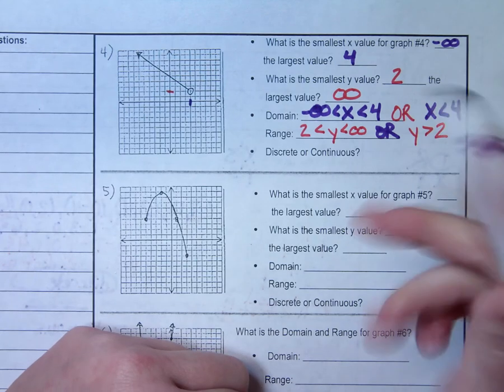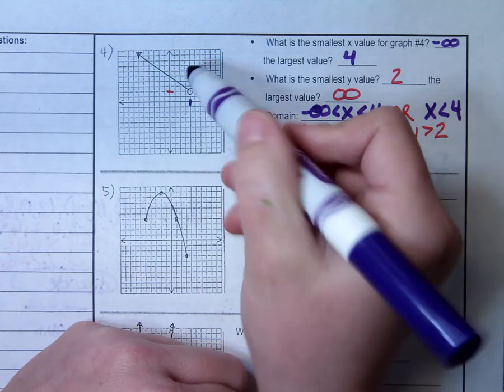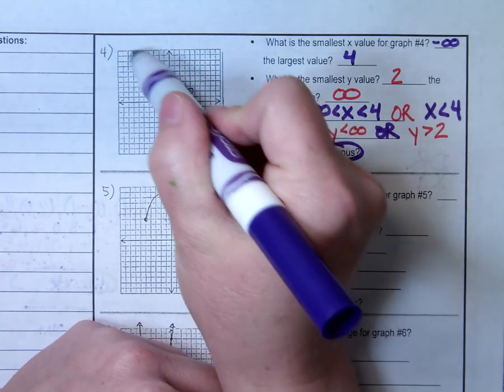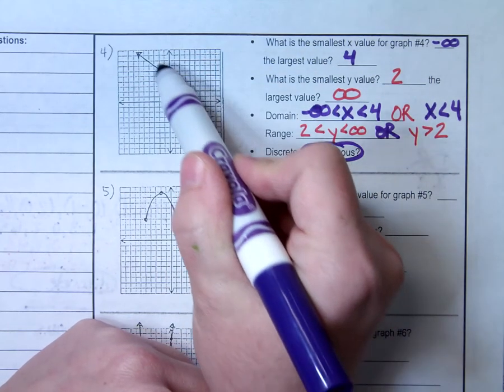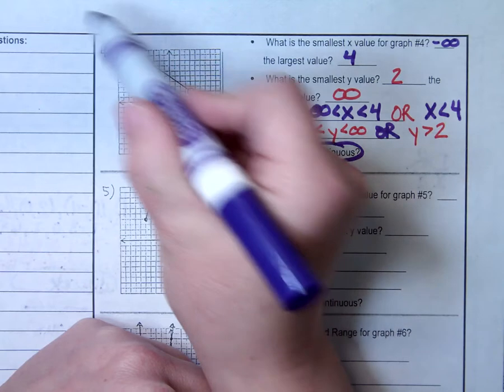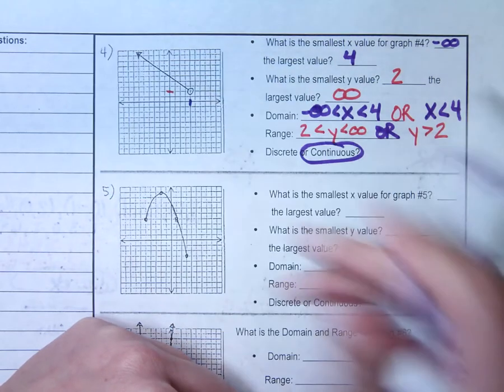This is also considered to be a continuous graph. It has a start, and it goes forever and forever and ever. There's no holes in the graph. There's no breaks in the graph. It's one smooth graph.